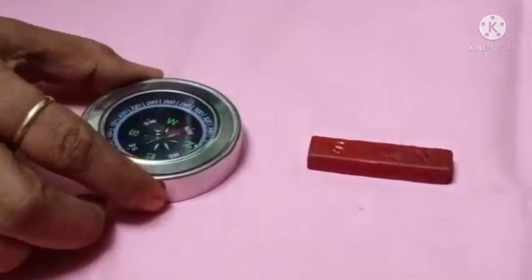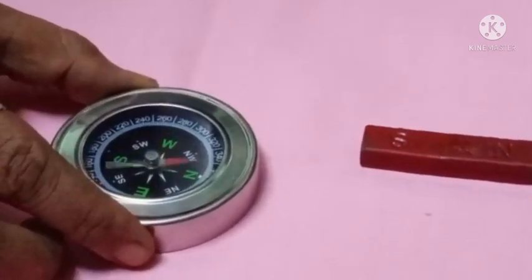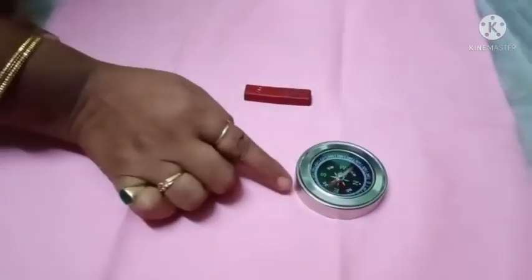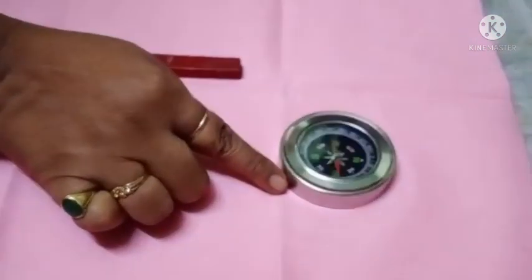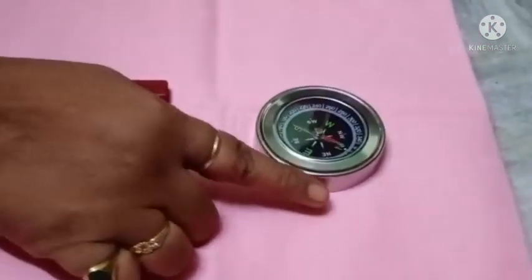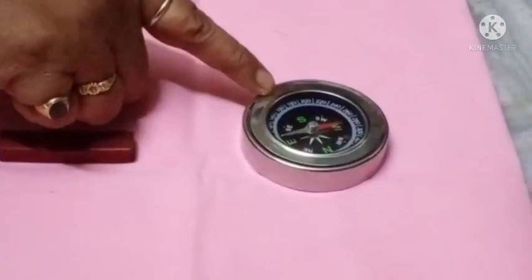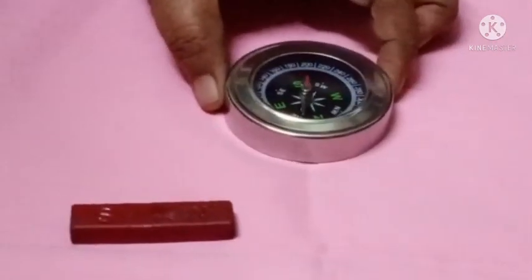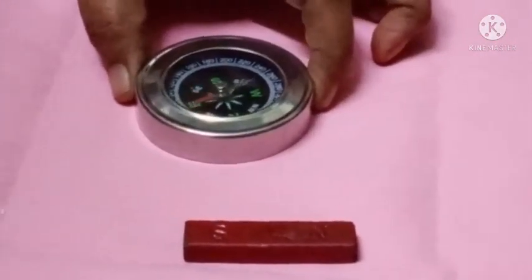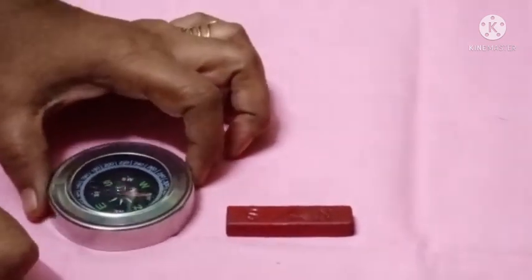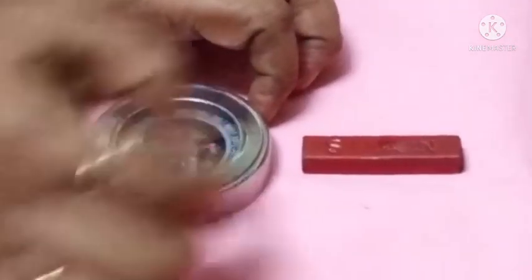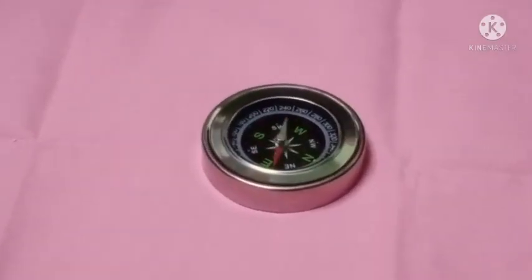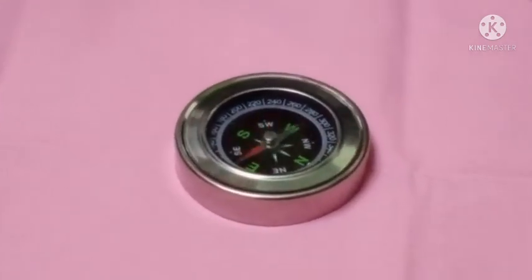Do you observe any changes? Yes. The needle of the magnetic compass moves when the magnet is placed near it. Please observe. The needle will move around the bar magnet.